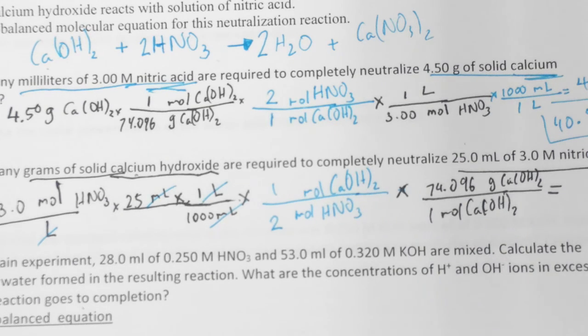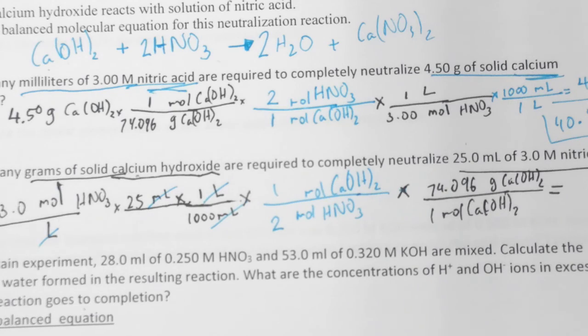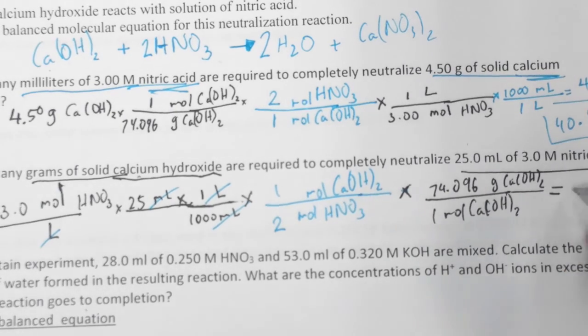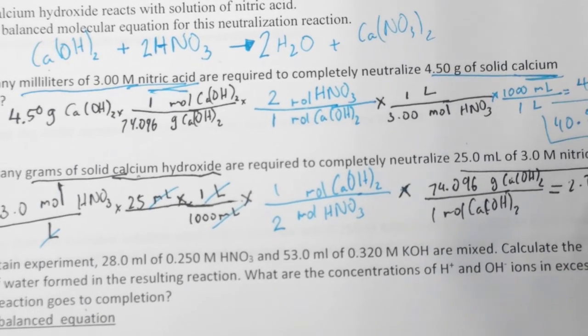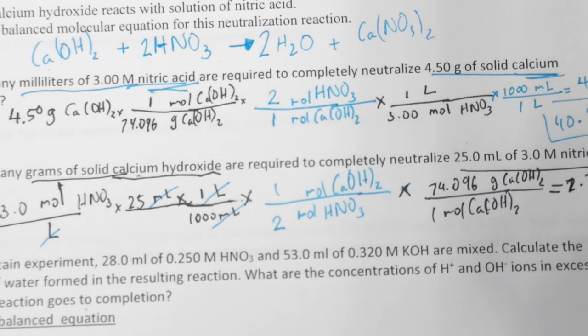Point something, I think. Let's see. Sometimes it's a tad hard to do it without actually writing down stuff. Yeah, 2 point something. 2.7786.